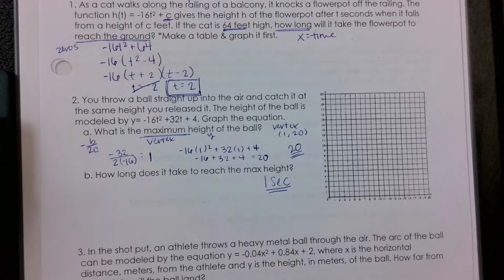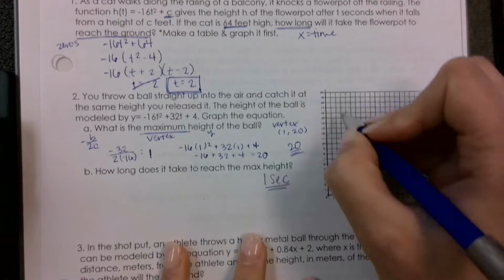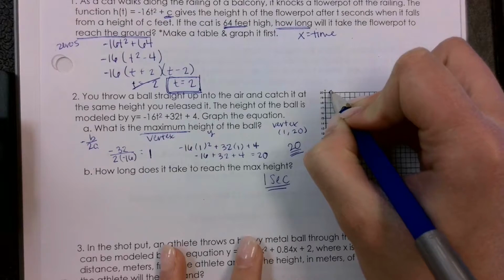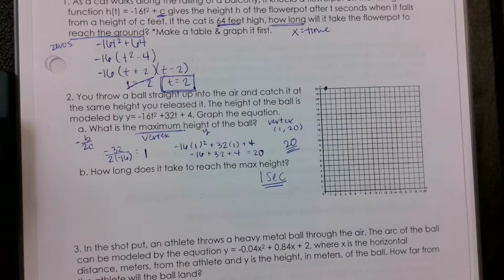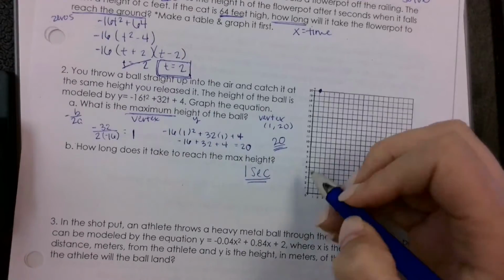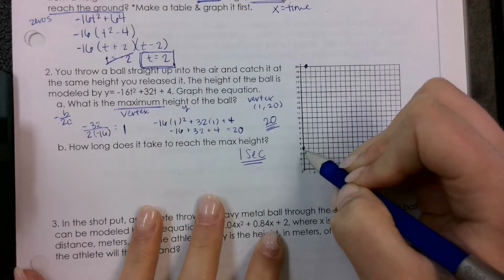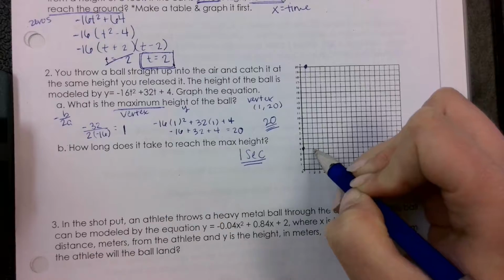So we can graph this real quick because we basically have everything we need. We know that our vertex is at (1, 20). That's like our axis of symmetry too. So anything we have on the left side of it, we'll have on the right side as well. Do we have a y-intercept here? What is it? 4, right? So we can plot that: (0, 4). If we have a point on this side, it's also going to be on the other side of your axis of symmetry as well.